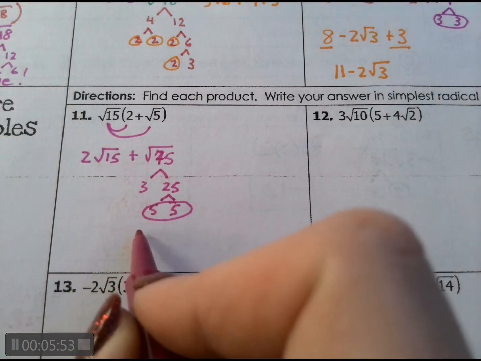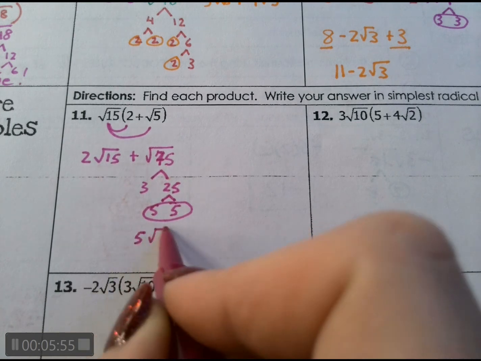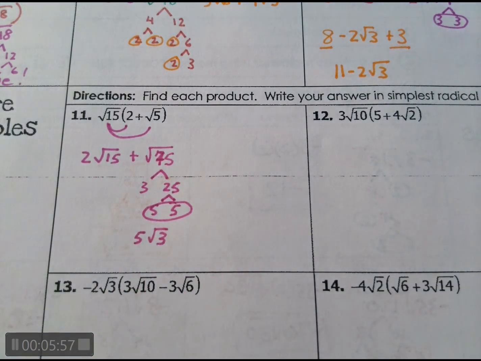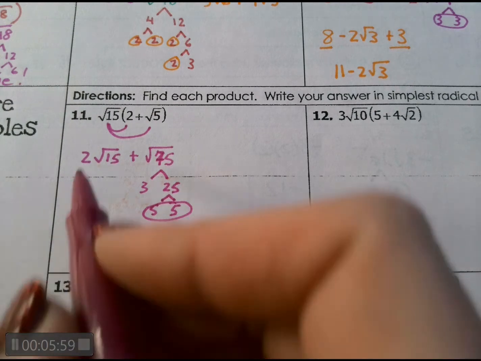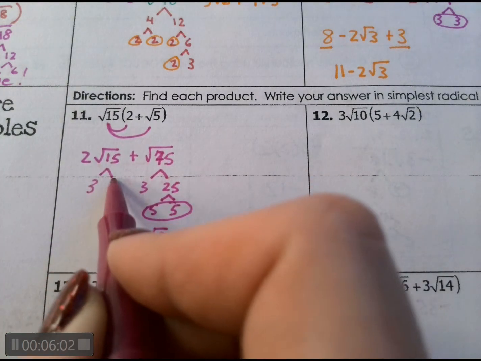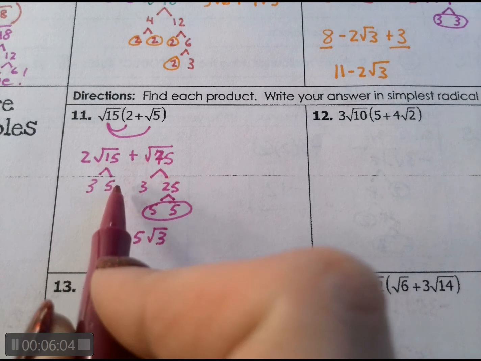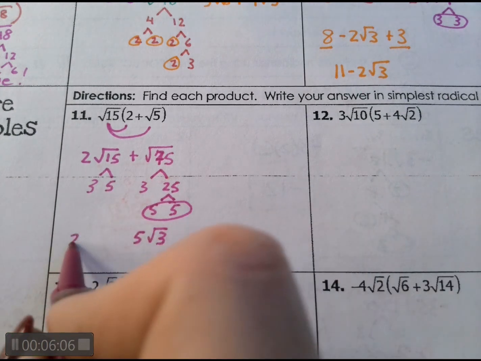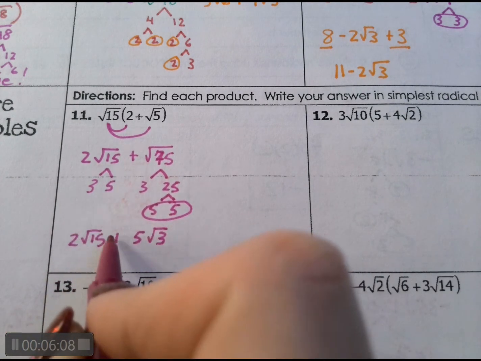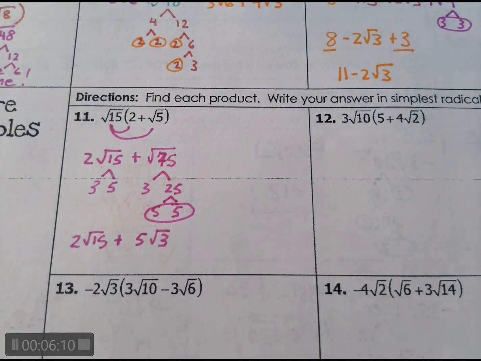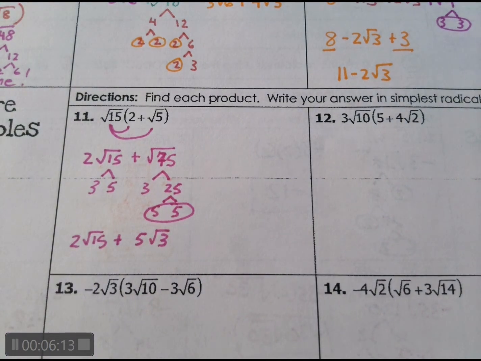Okay, so remember 5 goes on the outside. Whatever is left over goes on the inside. Alright, and then try to do 15, but 3 and 5. 3 is a prime number, 5 is a prime number. So we're just going to be left with 2 square root of 15 plus 5 square root of 3. And that's okay. That's allowed.